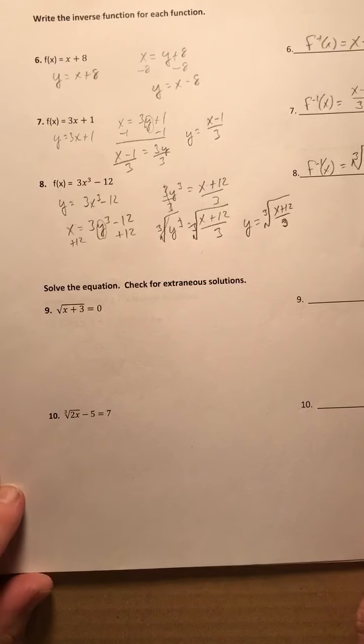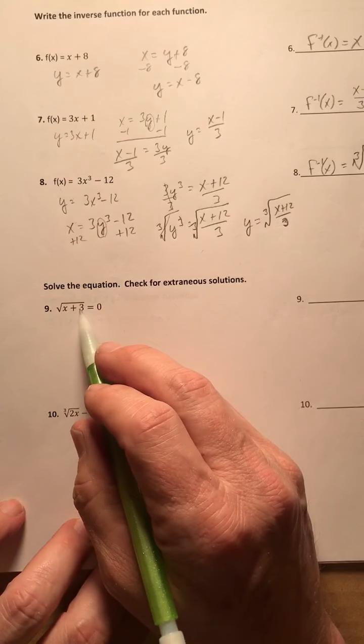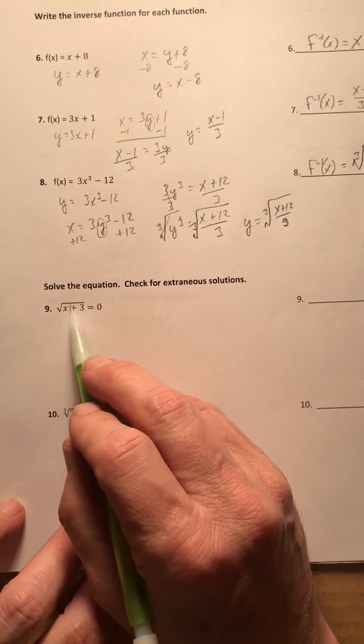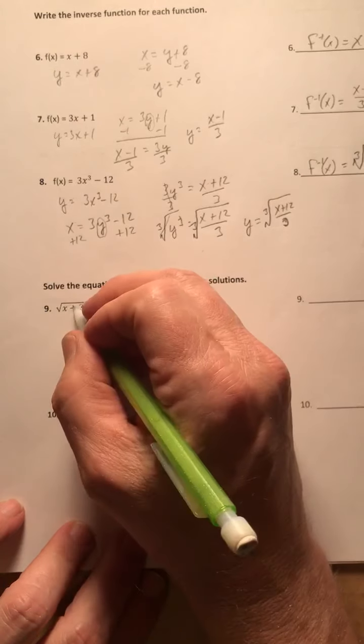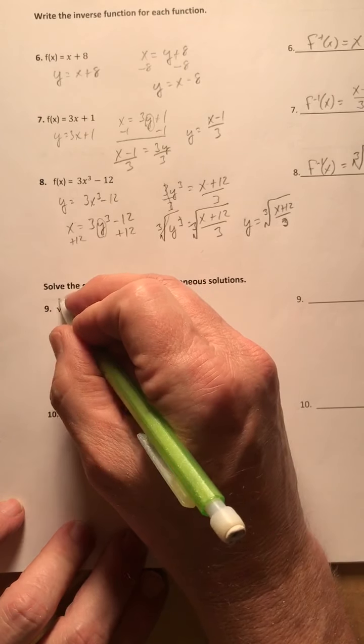All right, and then it takes us to number 9. We're solving this. Again, you have to isolate, so it's already by itself. So now we can get rid of this square. All right, the square root by squaring both sides.